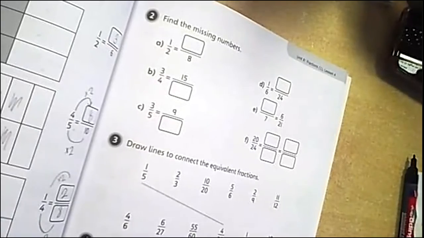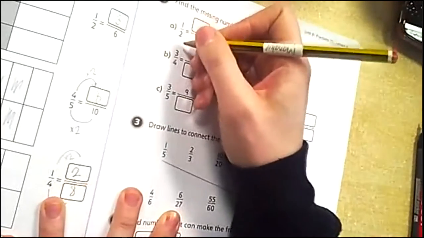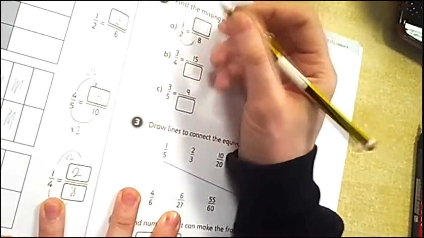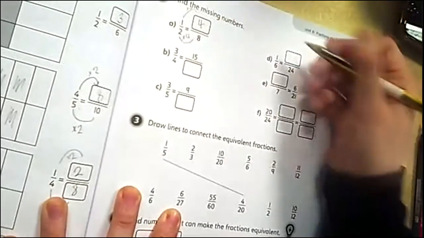There we go. Perfect. Find the missing numbers. So we've got 1/2 and something over 8. Now we've done this, guys. So look at the relationship. What do you do to 2 to get to 8? You times by 4. So you must also times this by 4. 1 times 4 is 4.